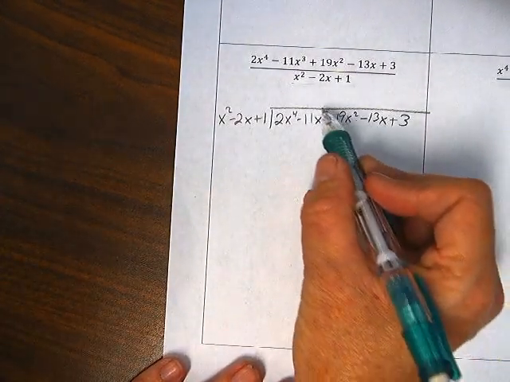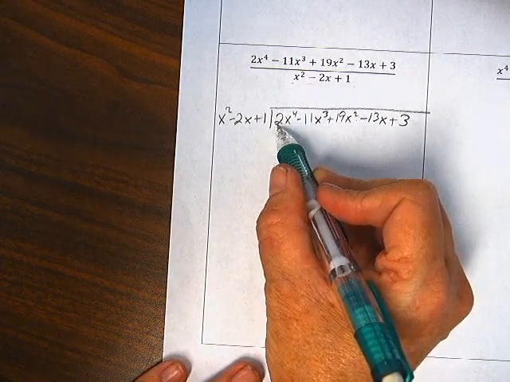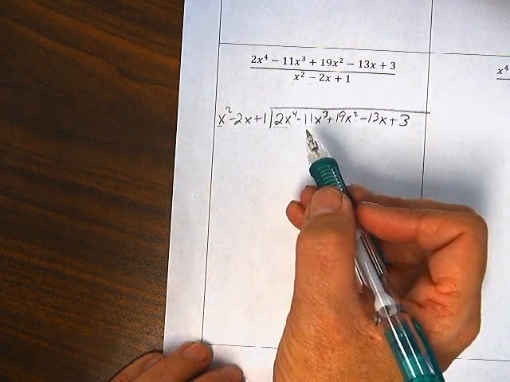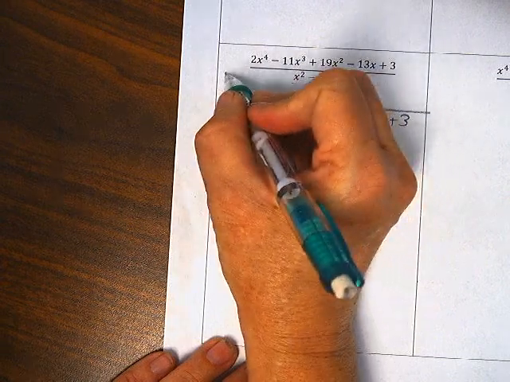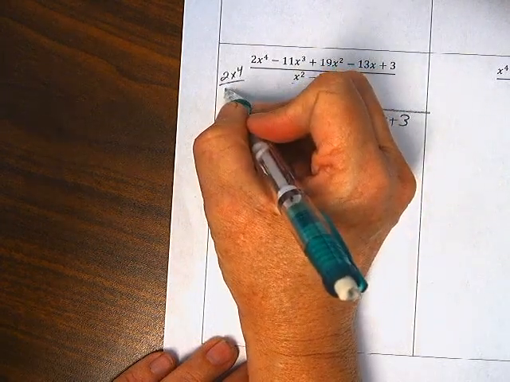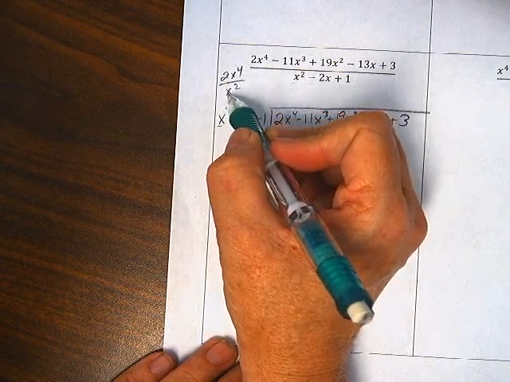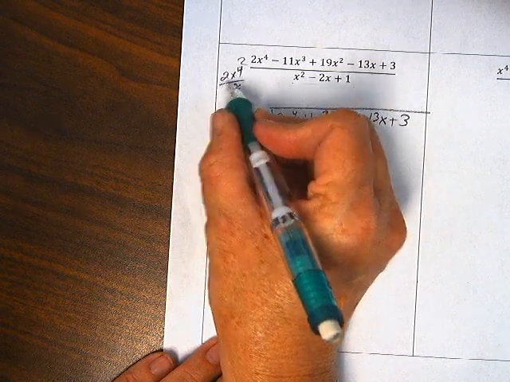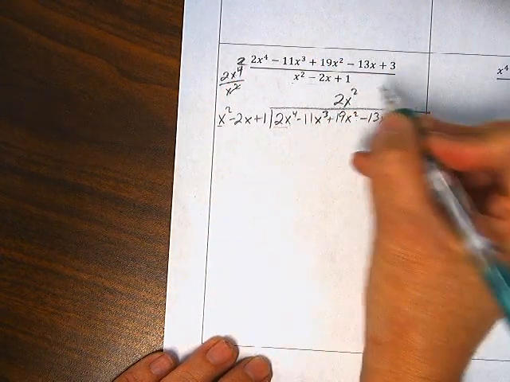Well, when we're trying to figure out what to put on the top, or the factor, we are just looking at the leading terms. So how many times does x squared go into 2x to the 4th? So 2x to the 4th divided by x squared. Well, the 2 stays there. x squared goes into x to the fourth x squared times. So our answer is 2x squared. So we put that over our x squared term.